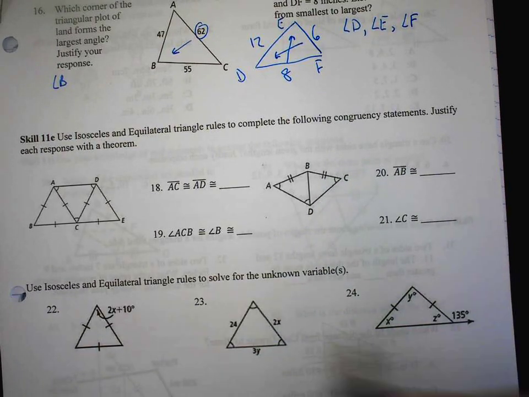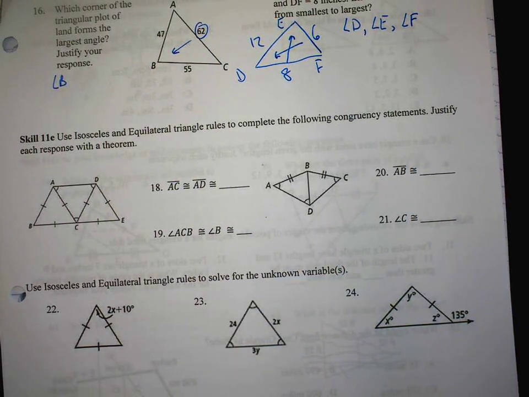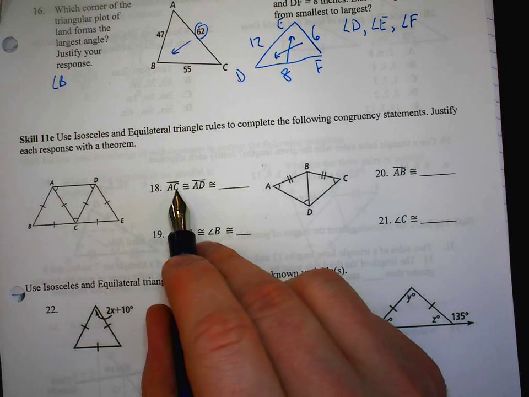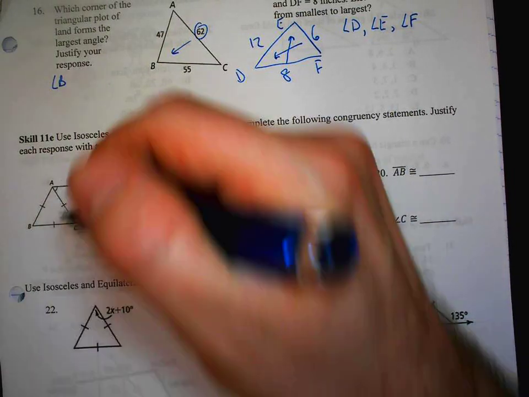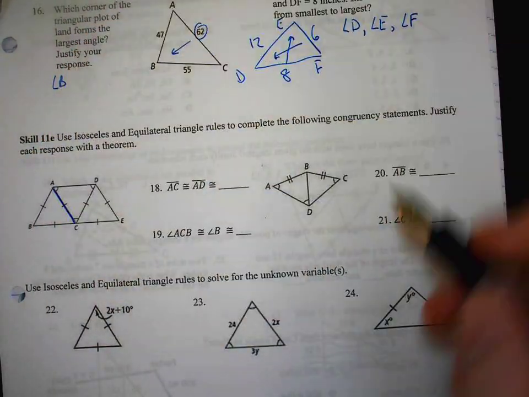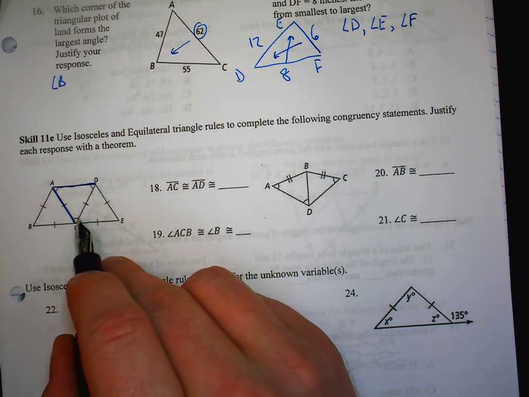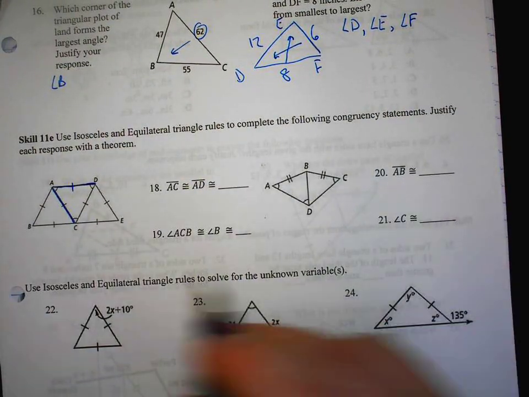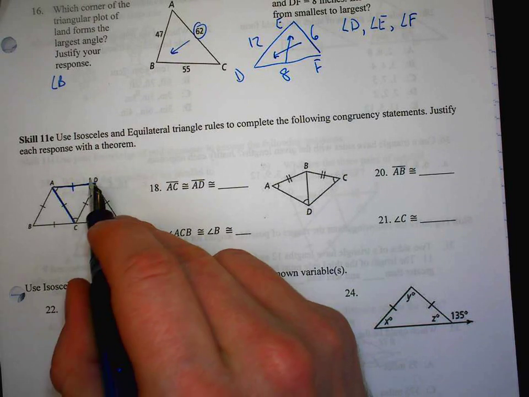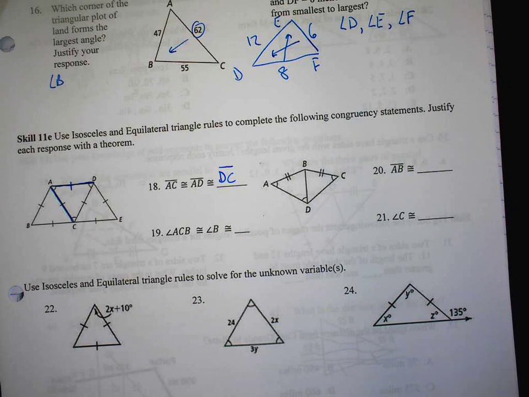Number 18, skill 11. Use isosceles and equilateral triangle rules to complete the following congruency statements. Justify each response with a theorem. So this one says AC is congruent to AD is congruent to. AC is here, AD is at the top. This triangle has 3 angles that are marked congruent, which means that all 3 of these sides have to be marked congruent. So we know that AC, AD, and then the last one, DC, have to be congruent.